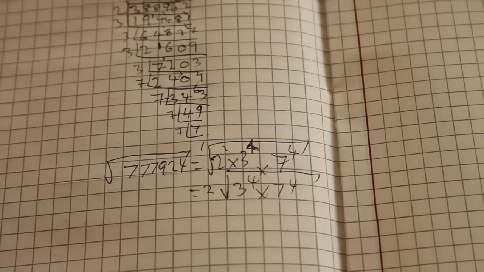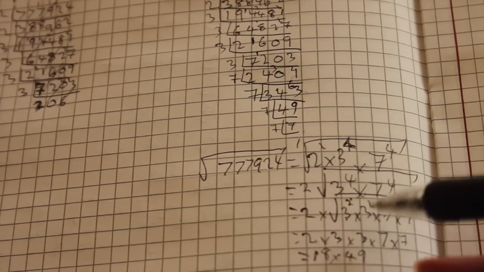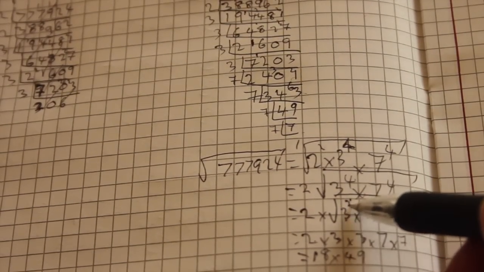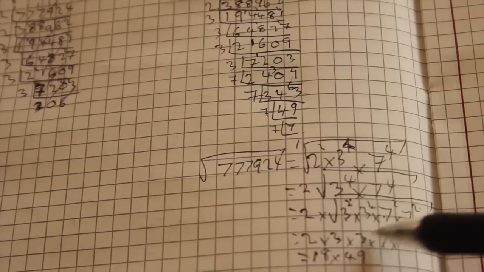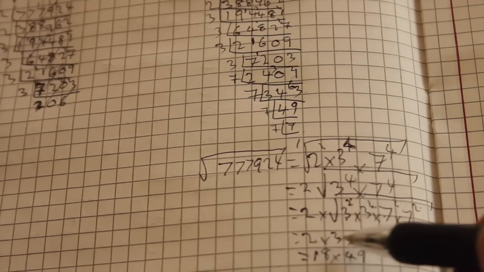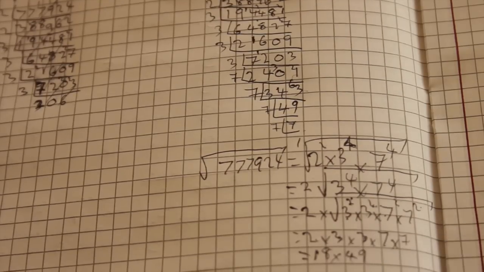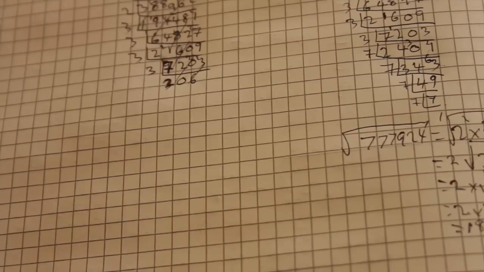The square root of 4 squared is the square root of 16. Now, if you look at this one here, the square root of 3 squared is 3, the square root of 7 squared is 7, the square root of 7 squared is 7. 3 2s are 6, 6 times 3 is 18, 7 7s are 49. Now you go over to the side to work out that wee sum.